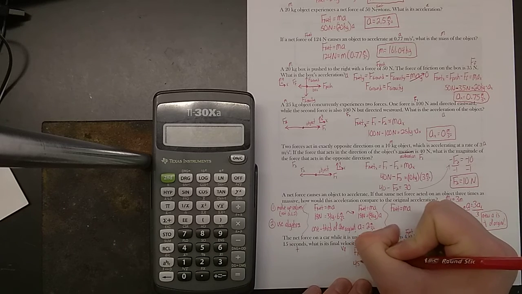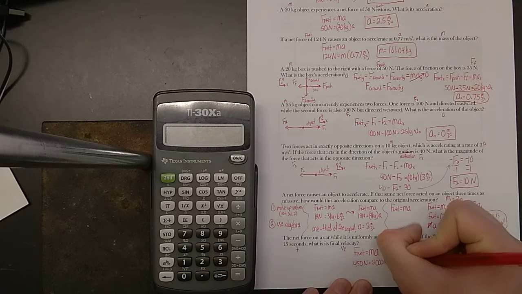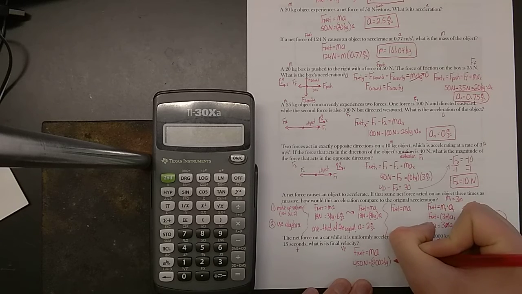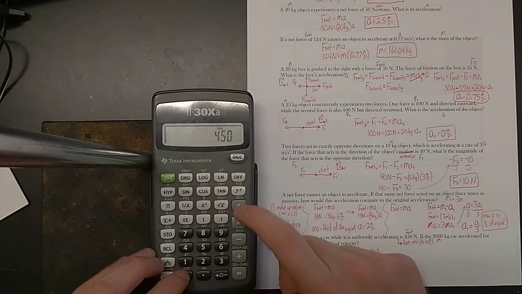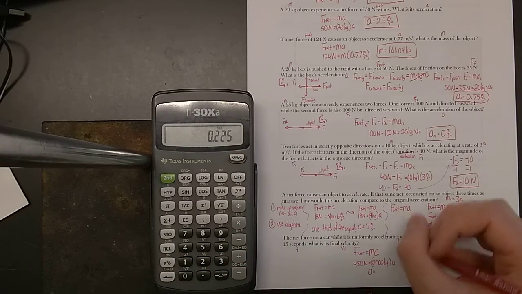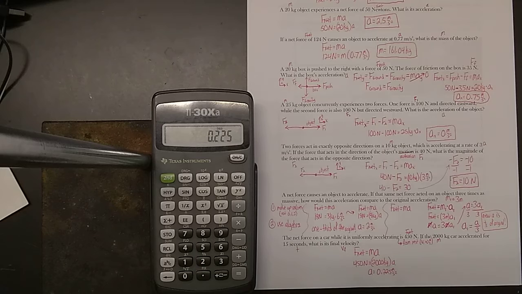The net force is 450 newtons. The mass is 2,000 kilograms. And the acceleration, therefore, is the quotient of those two. 450 divided by 2,000, 0.225 meters per second squared. So there's the acceleration.